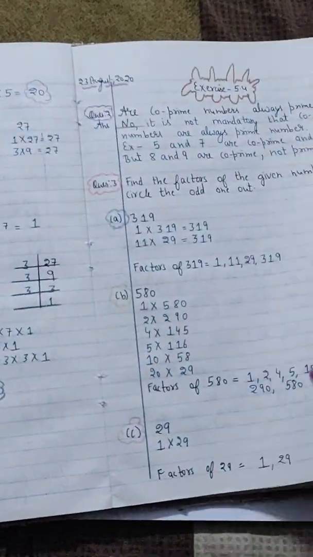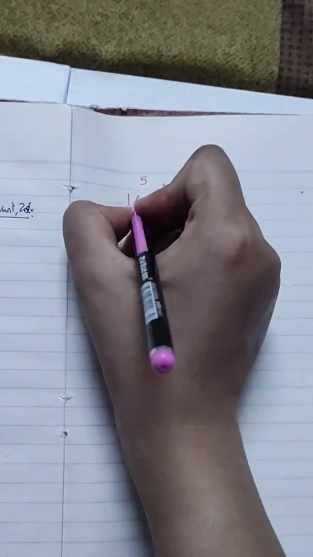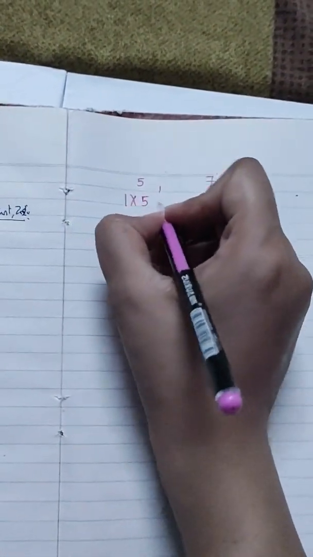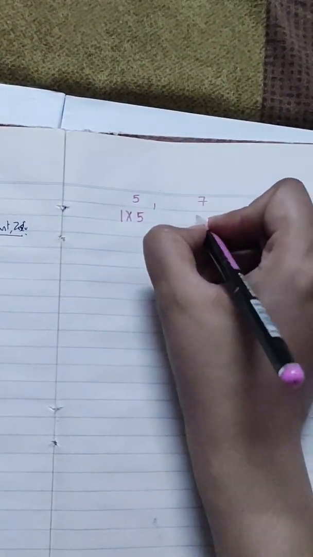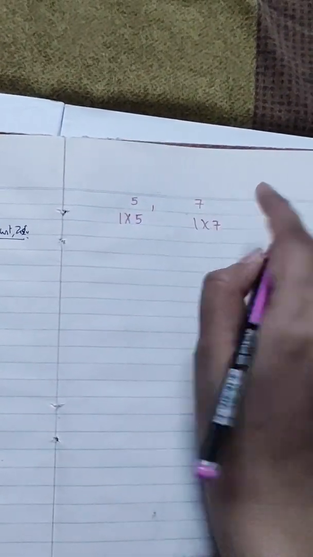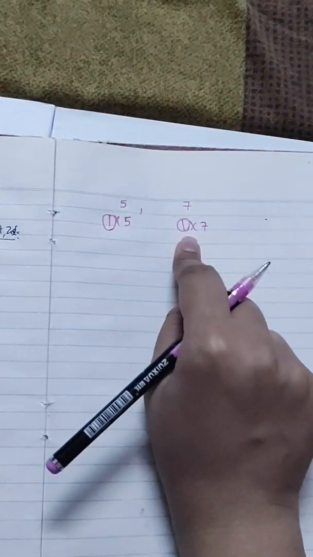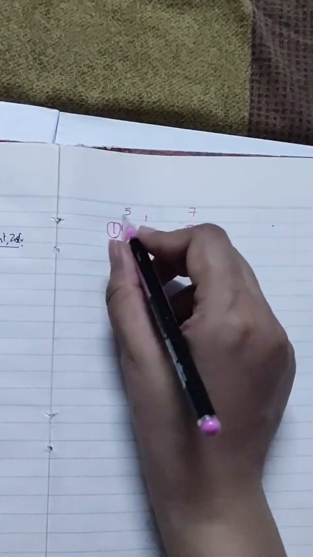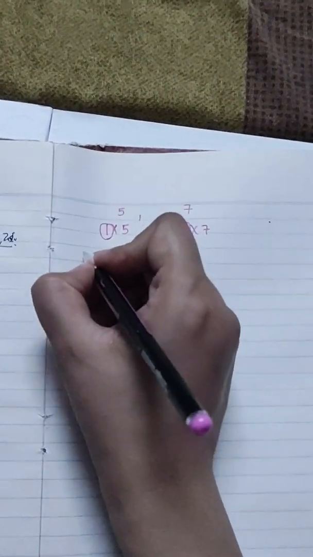For example, if I take 5 and 7, 5 has two factors, that is 1 into 5, and 7 also has two factors, that is 1 into 7. Both are prime numbers. As both have 1 as the common factor, these two numbers are co-prime numbers.